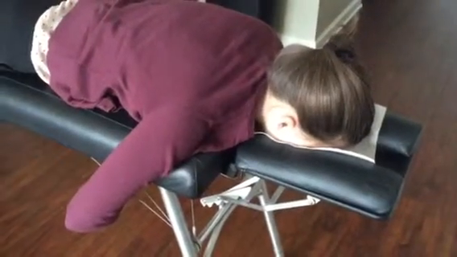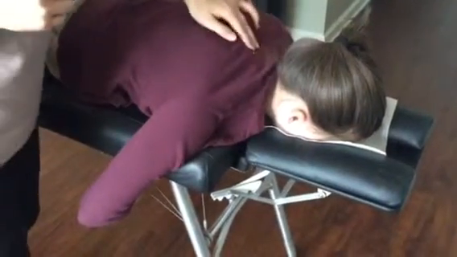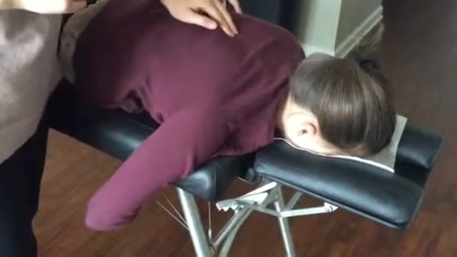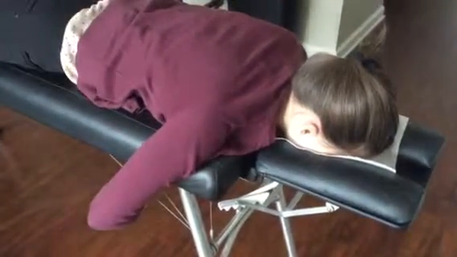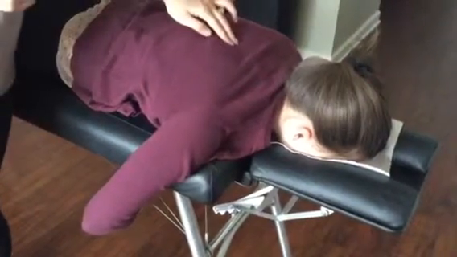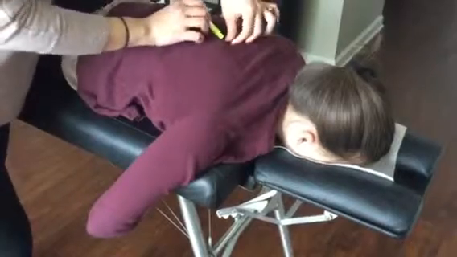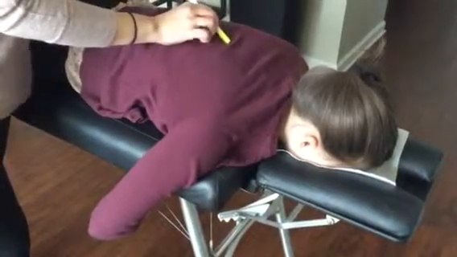And next is T6. So I would find and palpate T6 and pressure test. And based on that, I would go to the T6 spinous process and go inferior to superior and posterior to anterior.